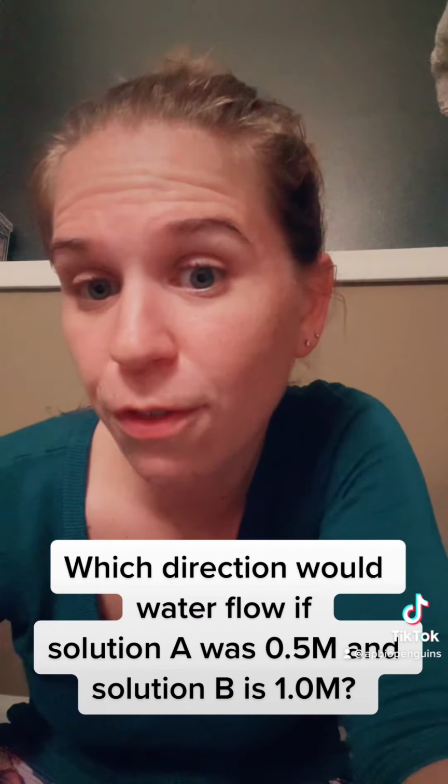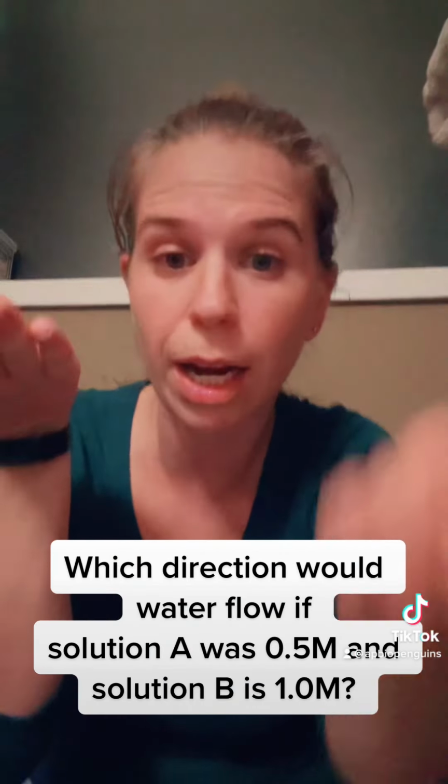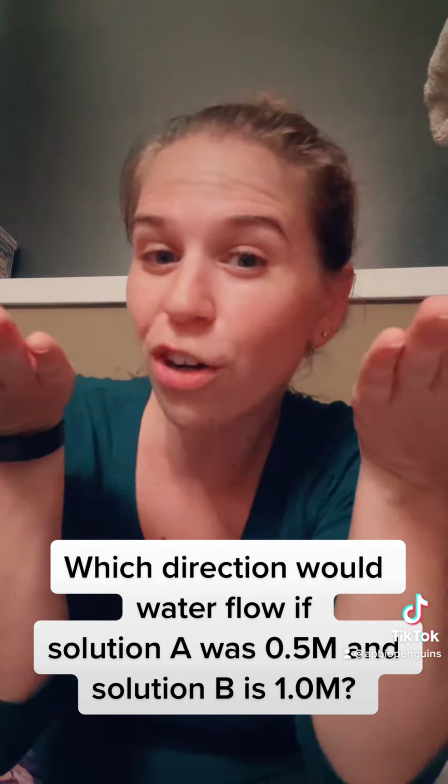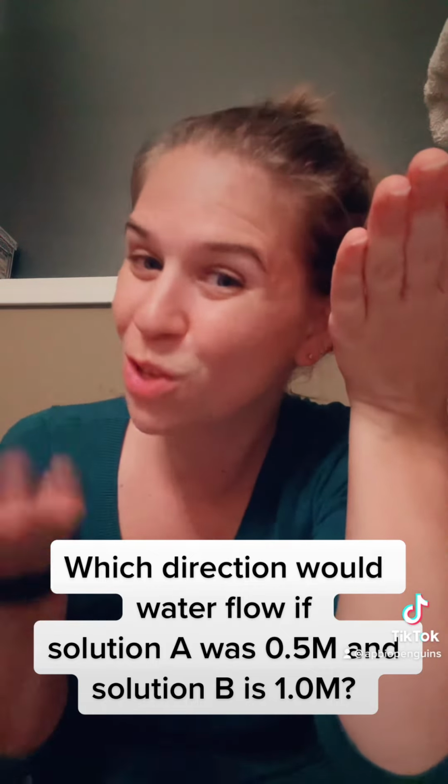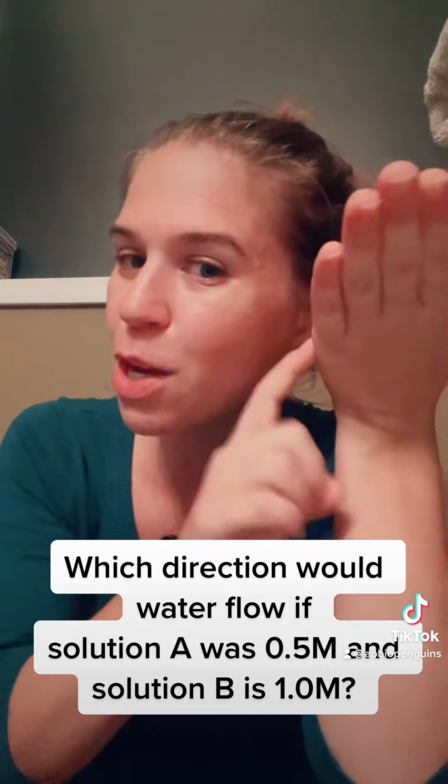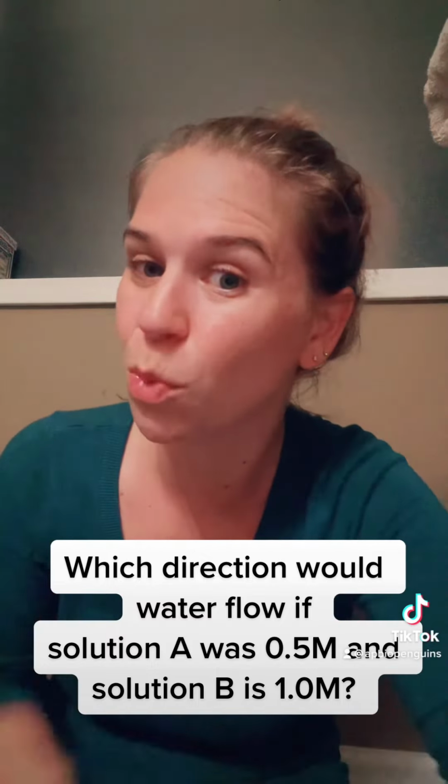So you're going to see that if you have a 1 molar solution and a 0.5 molar solution, the water is going to move from the 0.5 solution to the 1 molar because there's a higher amount of free water in the 0.5 than there is in the 1 molar.